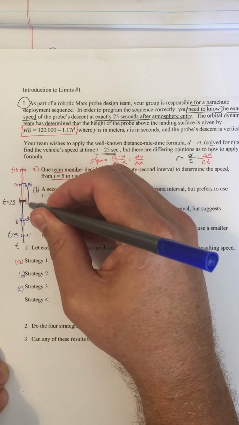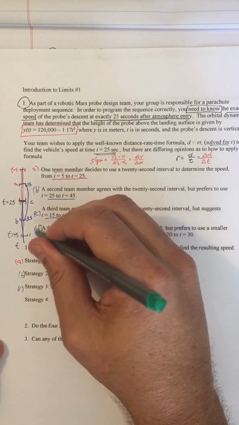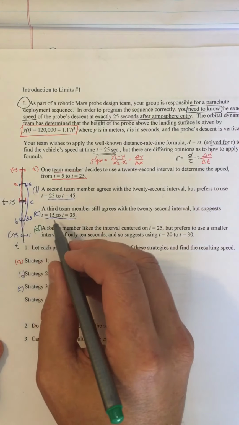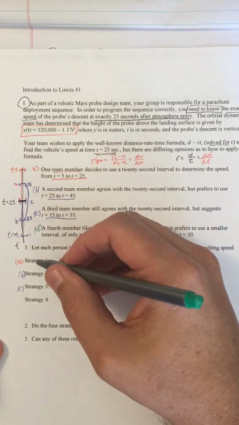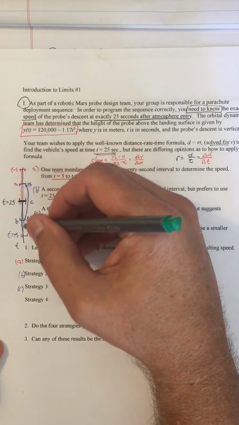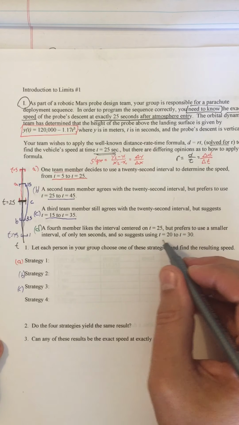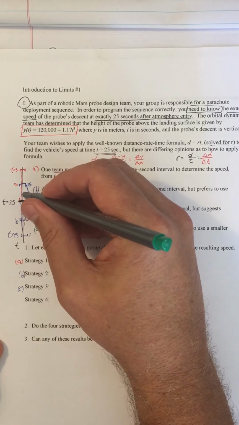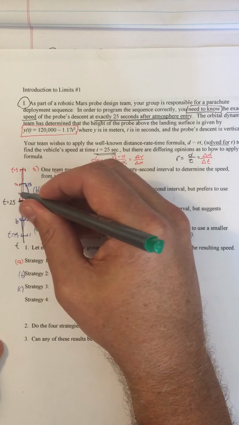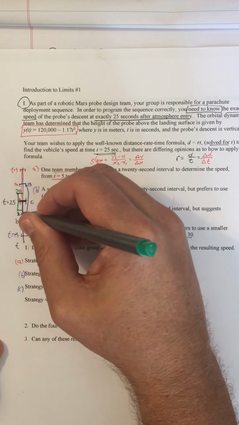And that's team C's interval. And then your fourth member, team D, says, what we like about the third team is that they centered the interval at 25. So instead of going all before, all after, that's going to have to be inaccurate. Let's say we center on the interval, but instead of taking this long 20-second interval, why don't we take a short 10-second interval? So we're going to go from t equals 20 to t equals 30. This is what team D is going to do. They're going to go from 20 to 30. And that's what team D is doing.